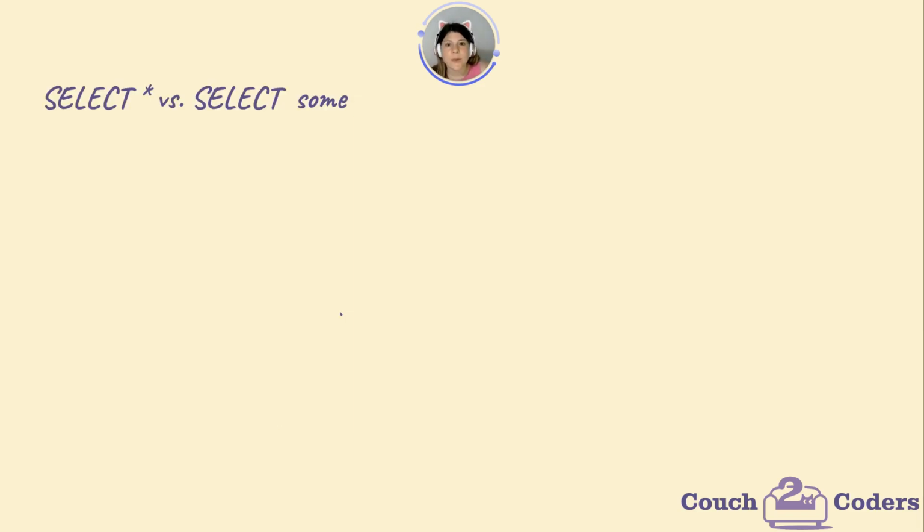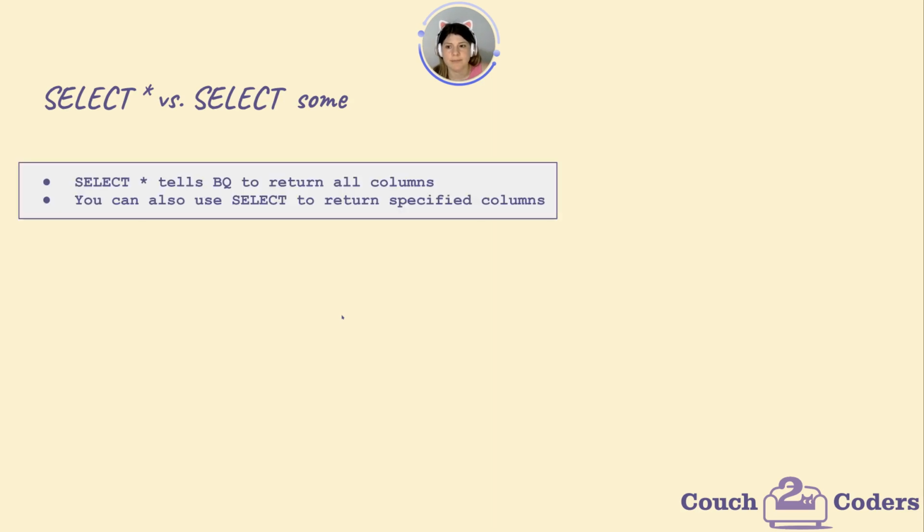If you remember when we were going over the select statement, I said that you could do select star and select all of the columns, or you can list them by name. Let's break that down. So as I said before, select star tells BigQuery to return all of the columns. We can also use select to return only specified columns.